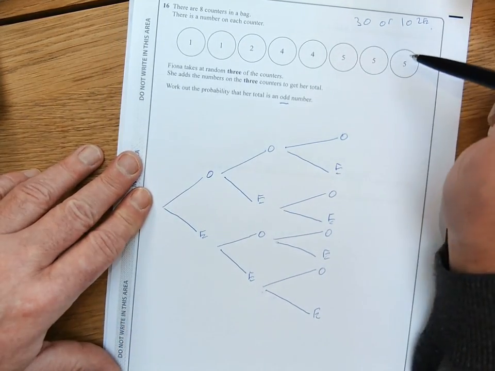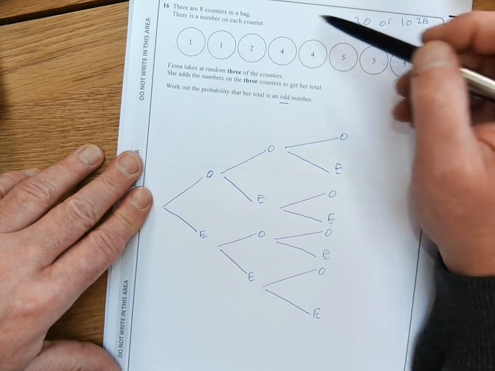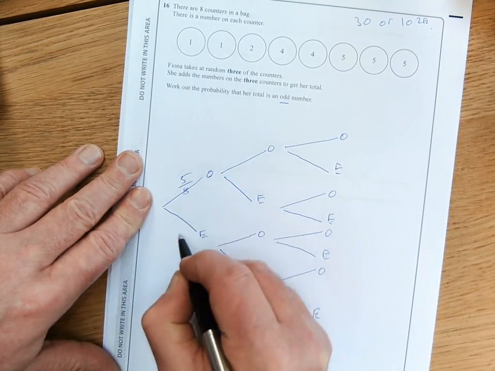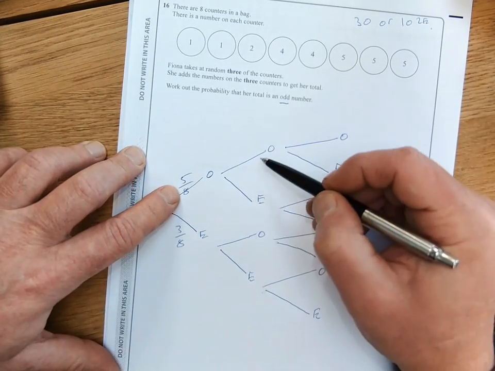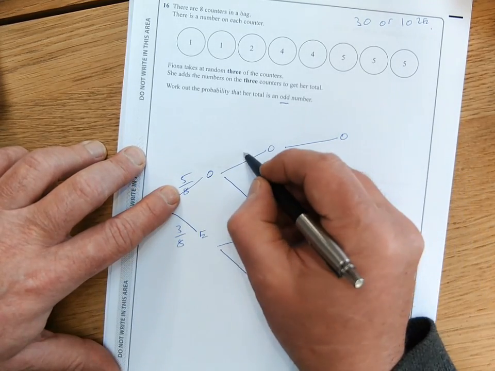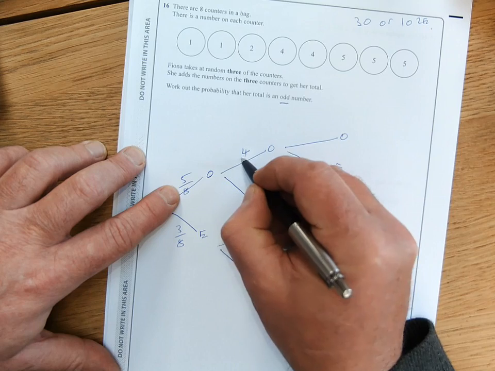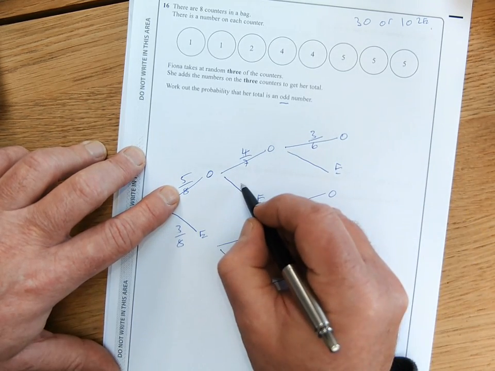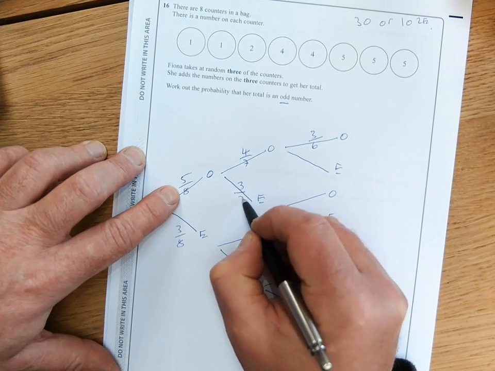So the probability she takes an odd one first of all is 5 out of 8. So that must be 3 out of 8 for even. Now if she's taken an odd one already, this now becomes 4 out of 7. Similarly, this is 3 out of 6. This must be 3 out of 7.